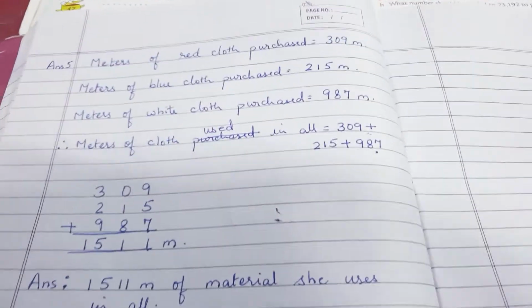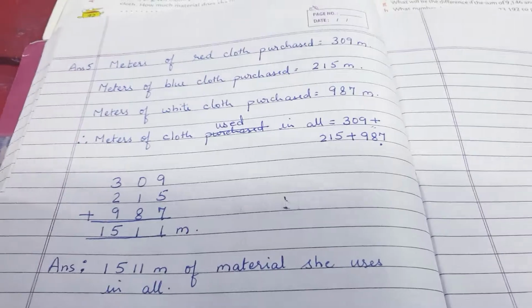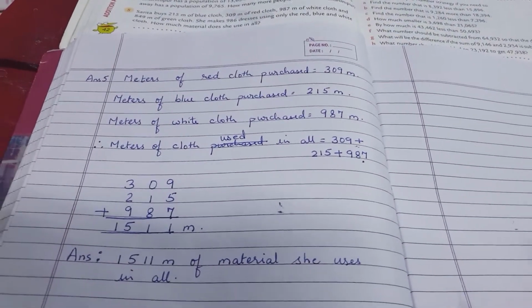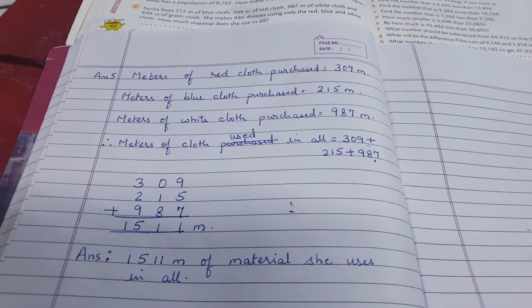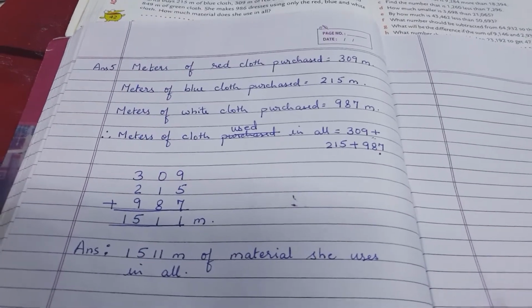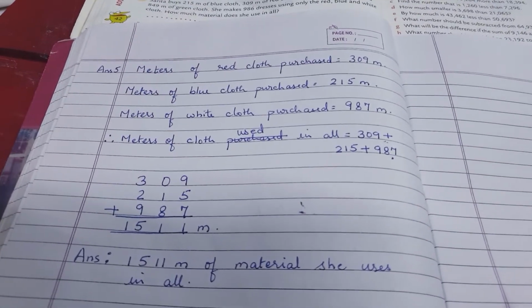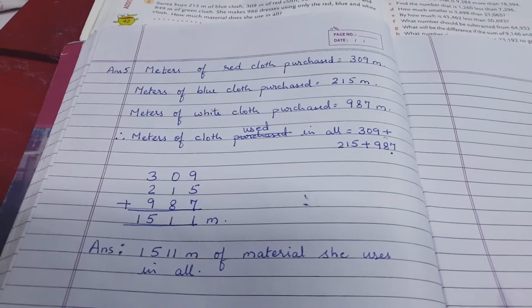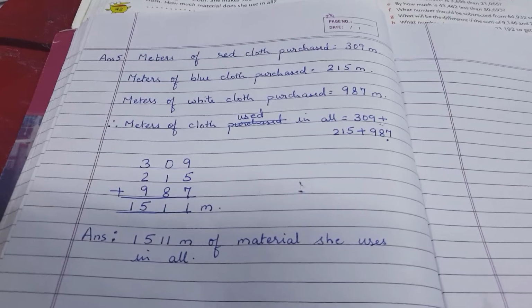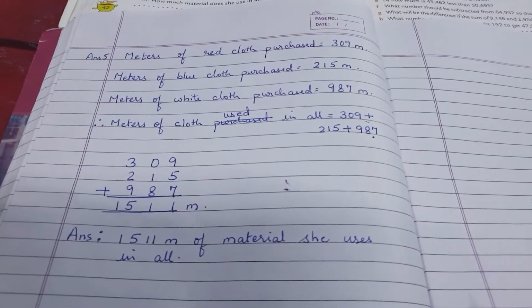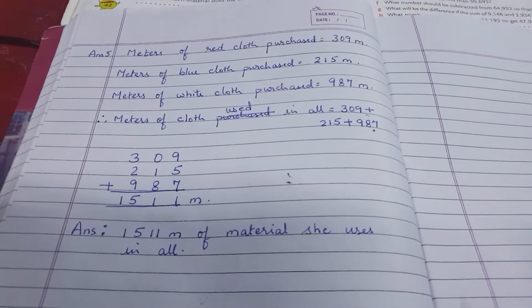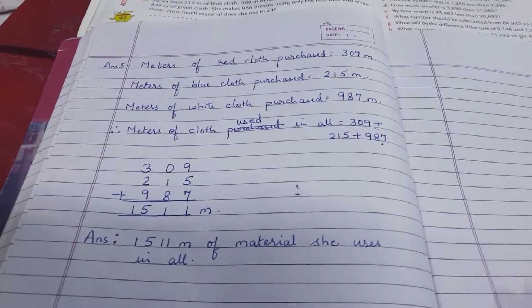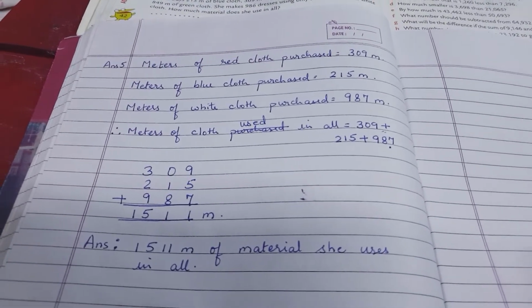So children, this is how you have to solve questions that have extra information. Hope this problem solving skill is clear to you, and you will be able to solve the other questions that are homework. Also, you have to do question number 1, 2, 3, 4 and 5. All 5 questions are to be done in your maths fair notebook.